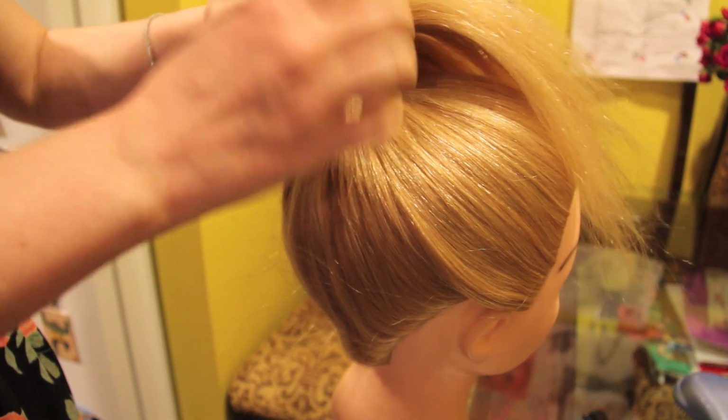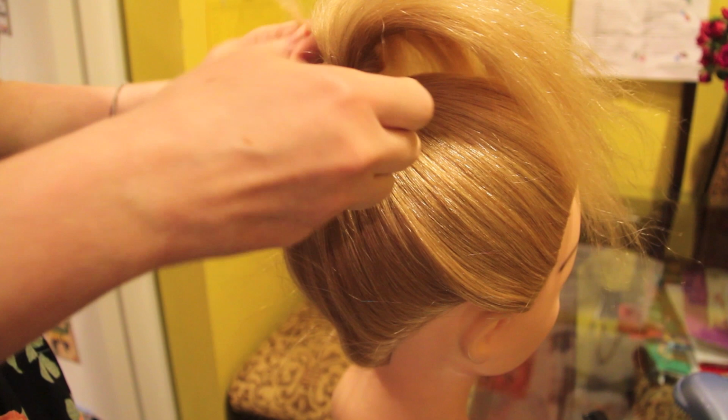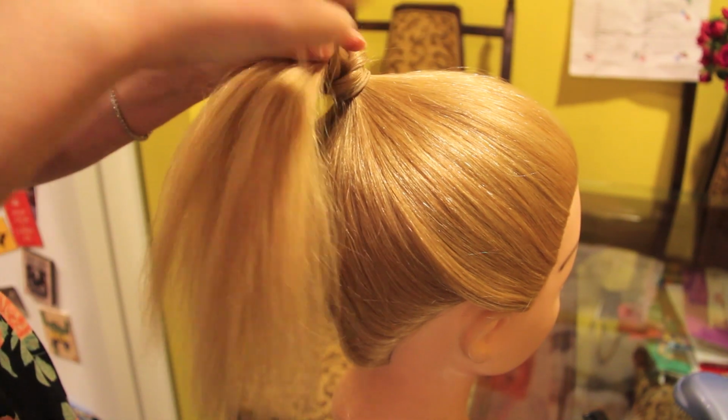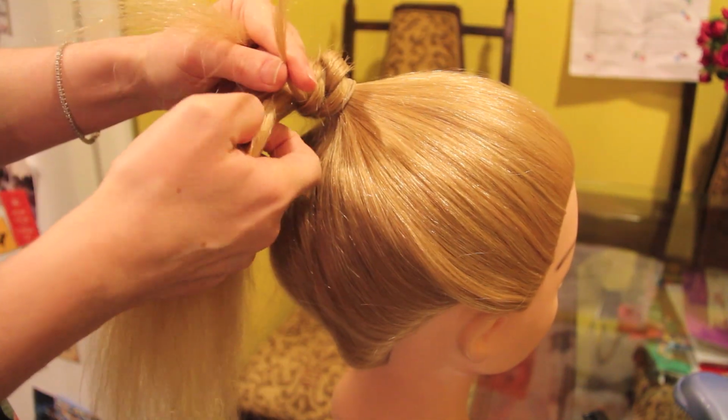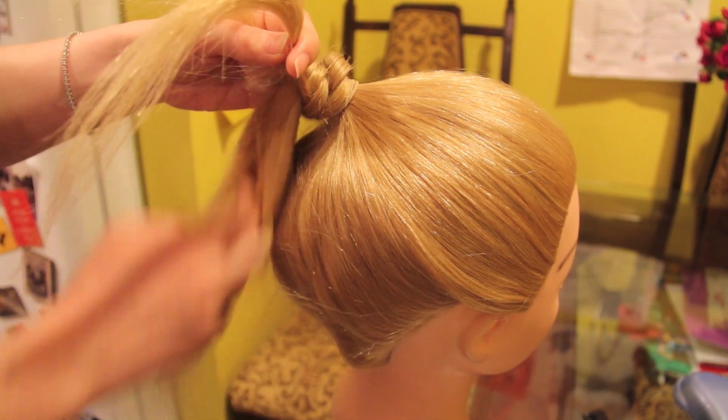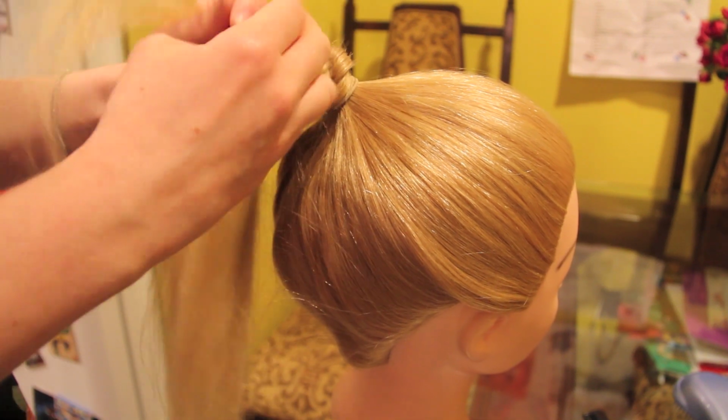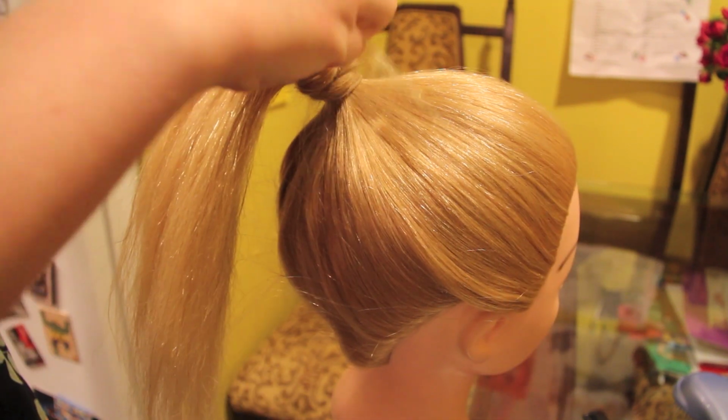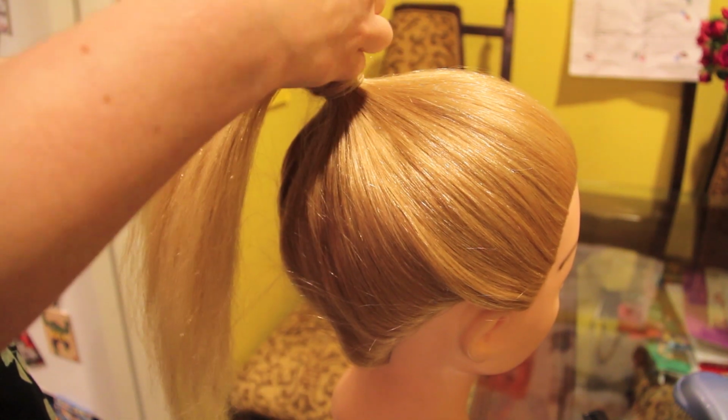When you're done with that, flip the hair over and use the same two strands to tie another knot on the underside. Next, add a little more hair from your ponytail into both of the smaller sections and repeat the steps. Square knot on the top, square knot on the bottom, add more hair into both sections, and continue.